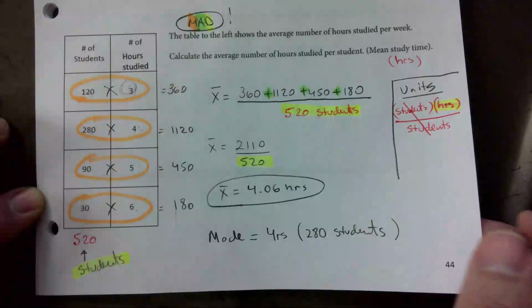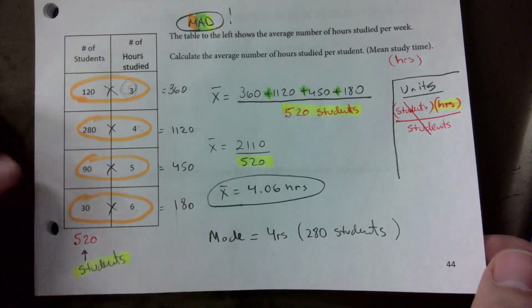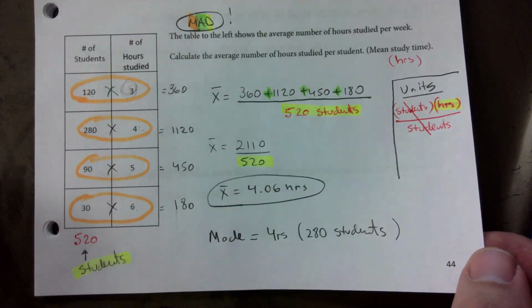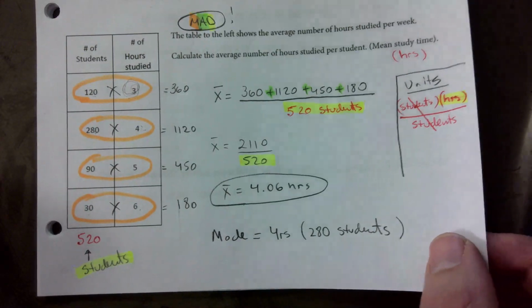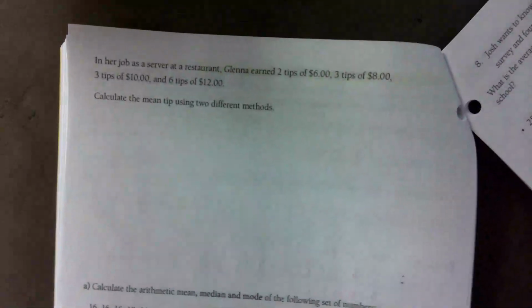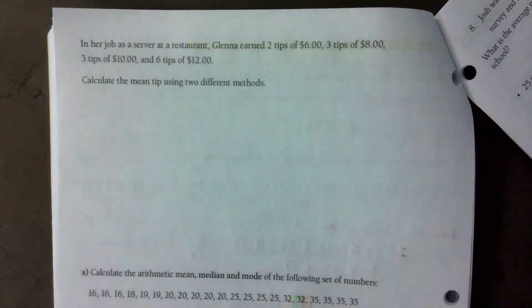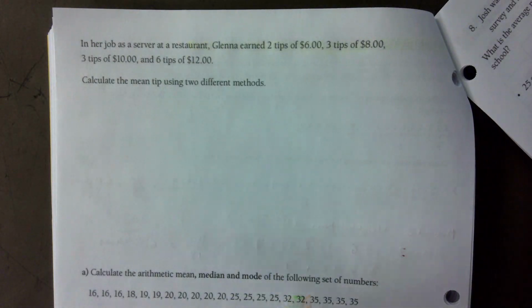Let's see. I think I'm going to ask you to try one right away because it's basically the same. And if you get it wrong, that's fine. I'll go over it in a bit. So let's go to 45. And this is not always a table. Maybe I'll ask you to make a table or think of a table to solve this.